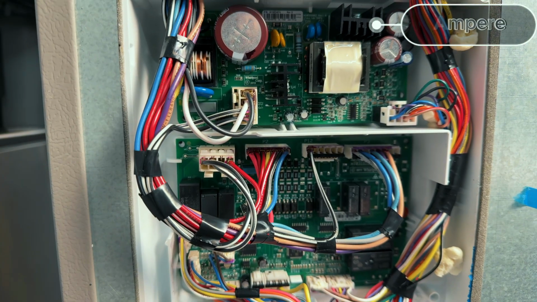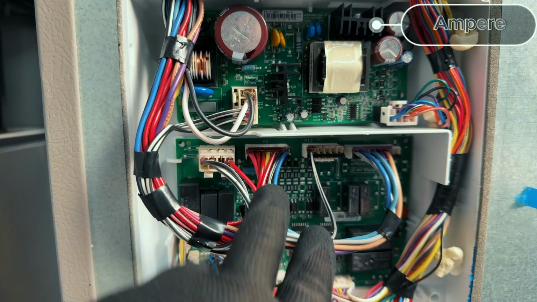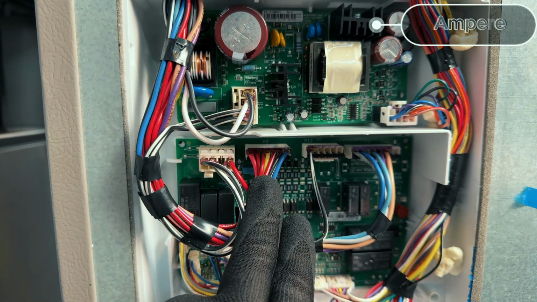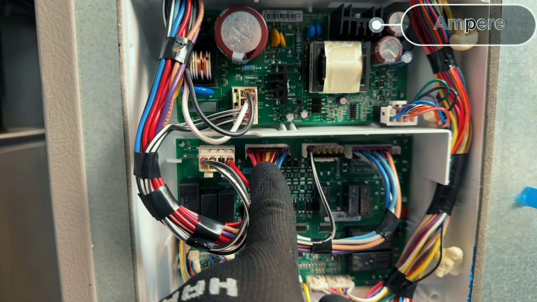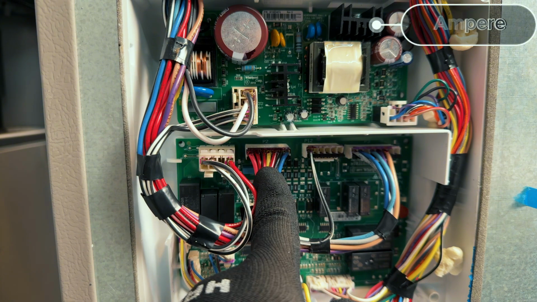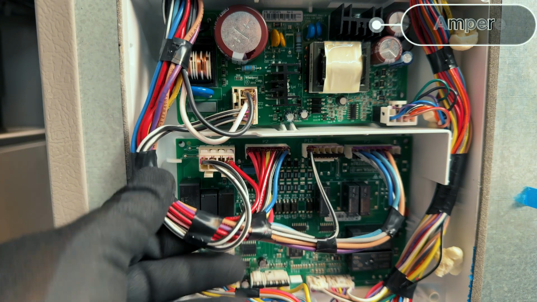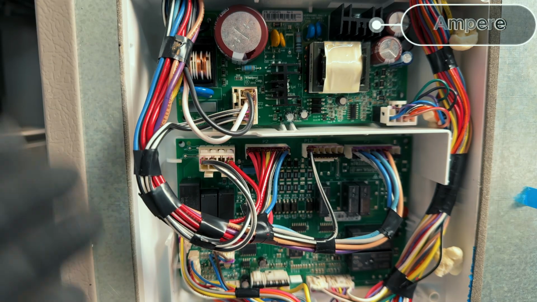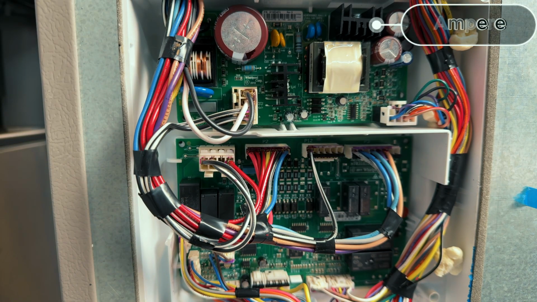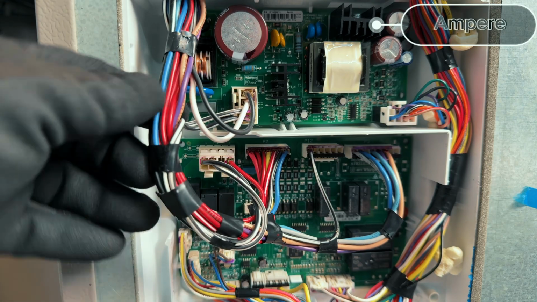Okay, on this refrigerator here, we're going to check the amp draw on the defrost heater. Now, the defrost heater comes right off of this P2 connector right here. You should be able to see it says P2 up there, and that's going to be this first pink wire right there. That is for the defrost heater. Now, to get a clamp in here, it's going to be pretty hard. You can't clamp around the full wire harness. You need to clamp only the wire that's going to the load. That's going to be the line voltage going to the heater.